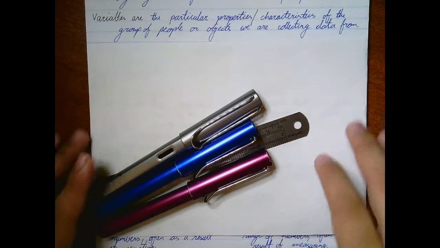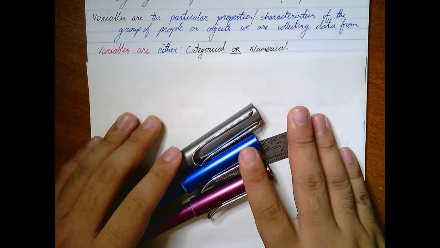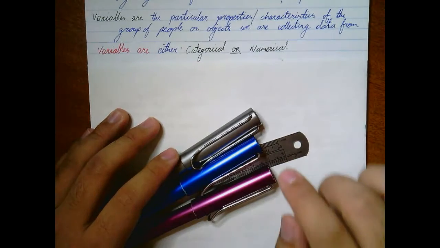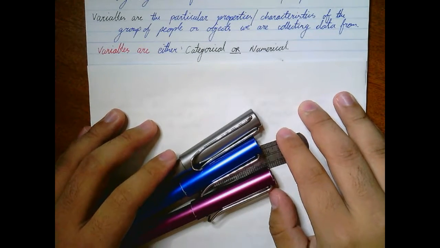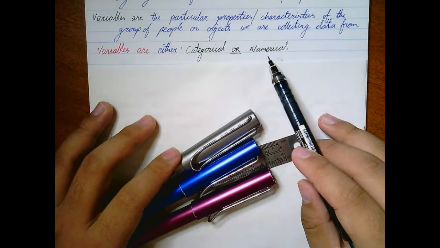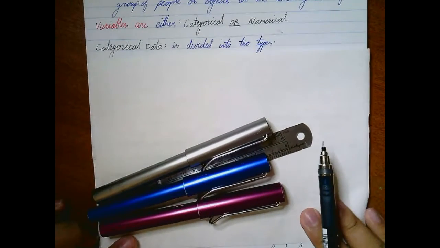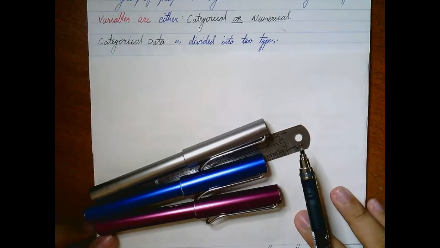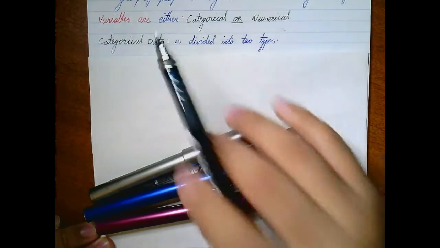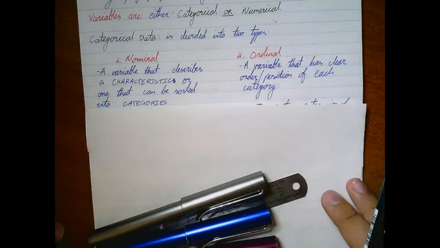Okay, and to better understand variables, we should look into how they are organized. Variables are either one of two different types. They can be either categorical or numerical. And each of these are further subdivided. Categorical variables are divided into two types.